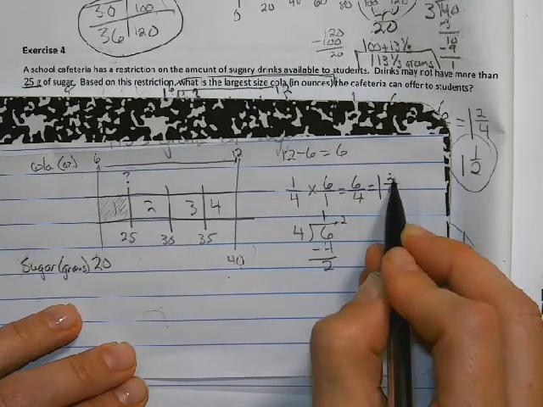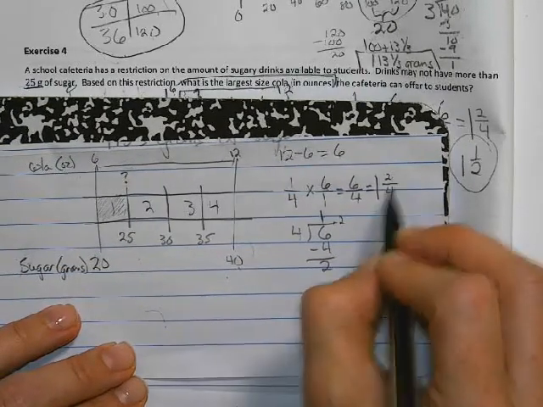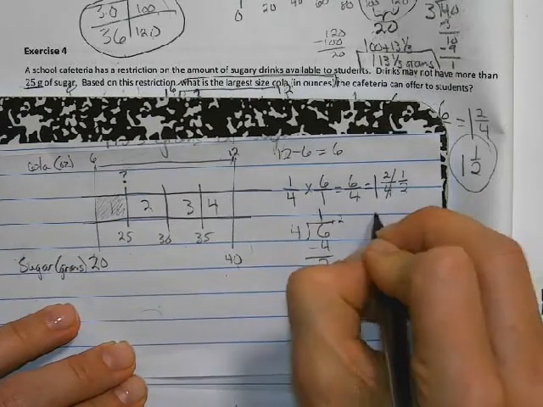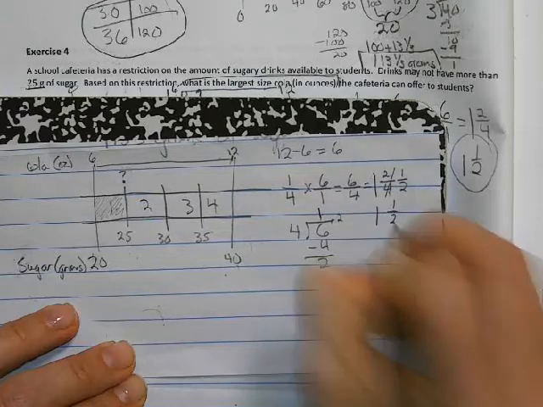2 divided by 2 gives me 1. 4 divided by 2 gives me 2. And so that actually is simplified to 1/2. So my answer is 1 1/2.